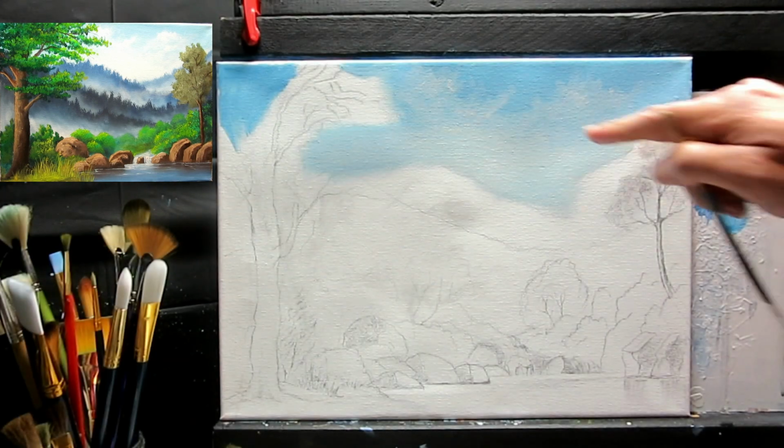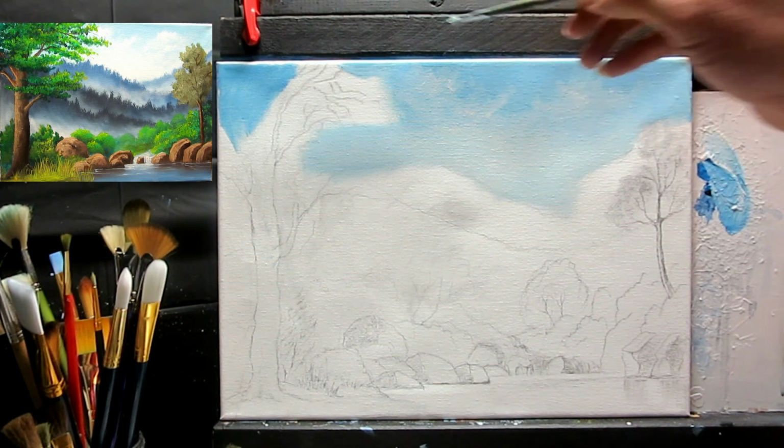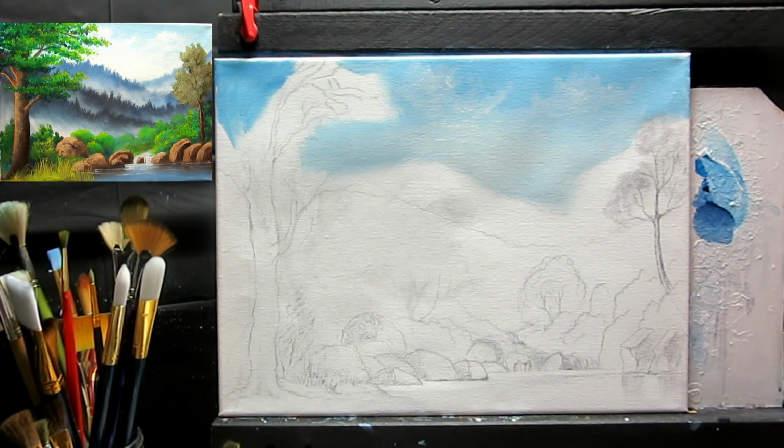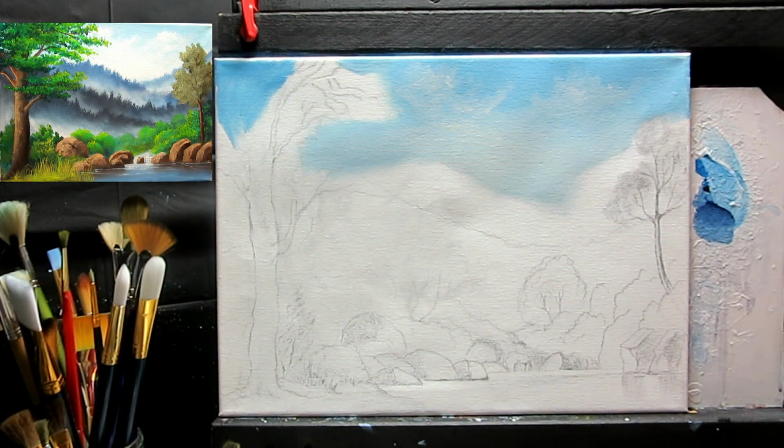I'm gonna let this dry, and later on I'm gonna go ahead and apply some more highlights to the clouds. Alright, while that paint is drying, I'm gonna pick up a fan brush, some ultramarine blue, maybe a touch of white.